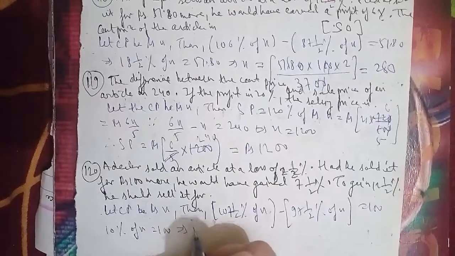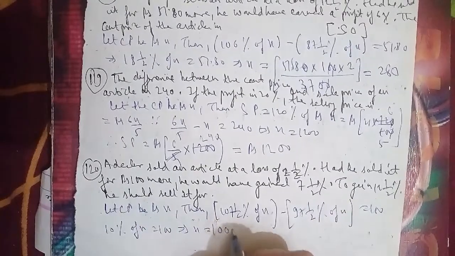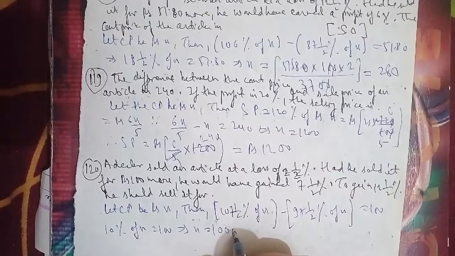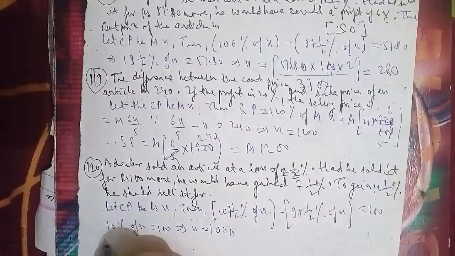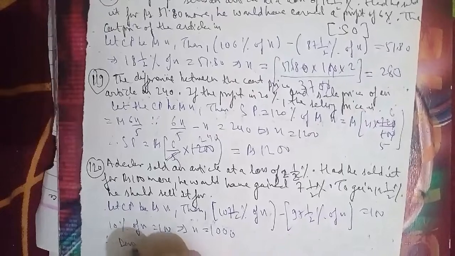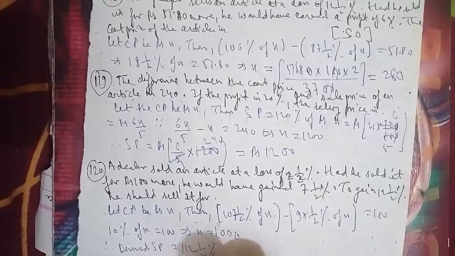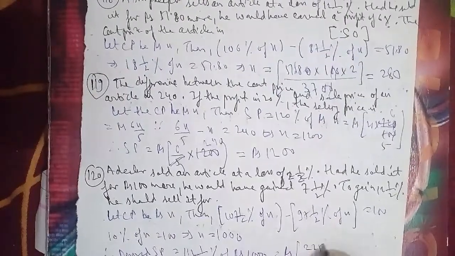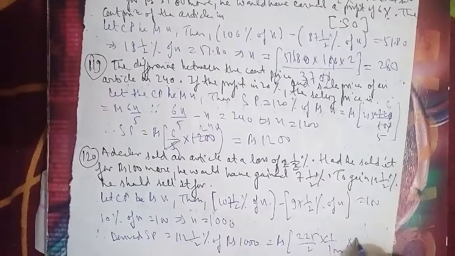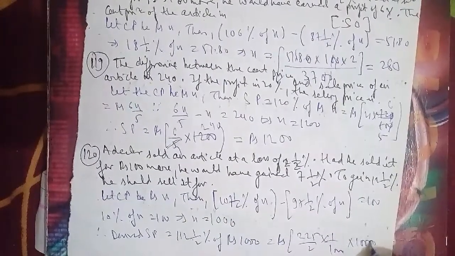So desired SP equals 112 1/2% of rupees 1000, which equals 225 upon 2 into 1/100 into 1000. 0 cancelled by 0, 0 cancelled by 0. 2 ones are 2, 2 fives are 10. 225 fives equals rupees 1125, that we get here.